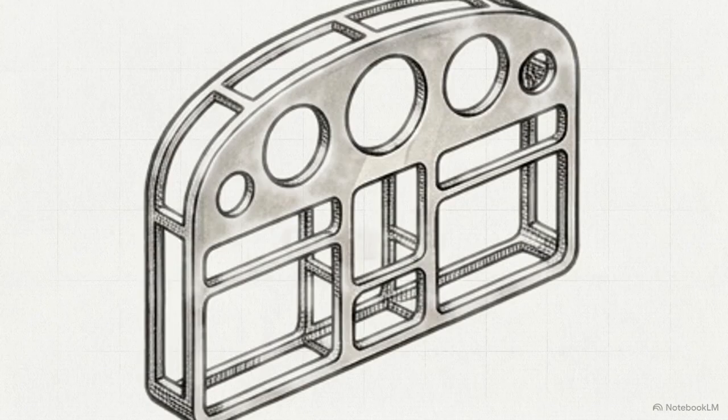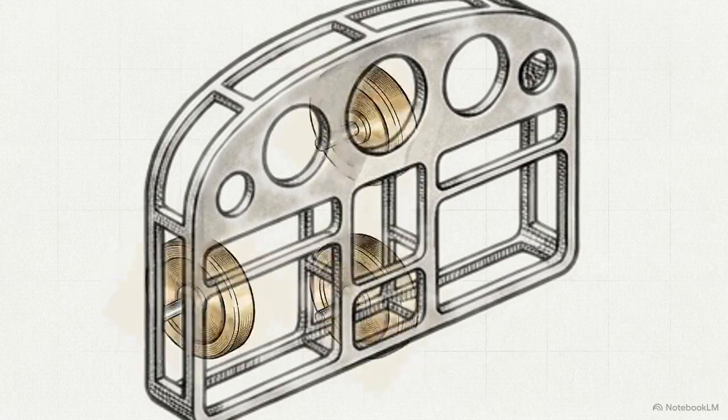Inside the panel, each of these three instruments depends entirely on a single spinning gyroscope.